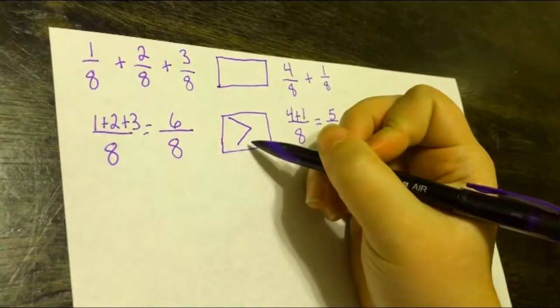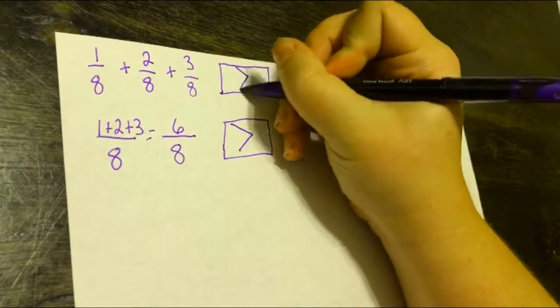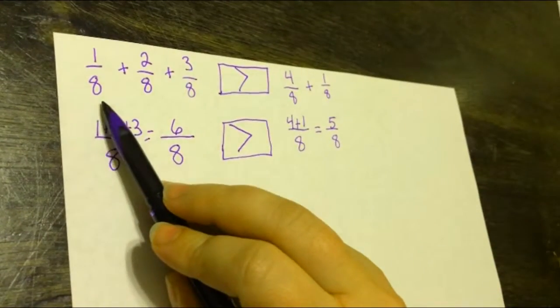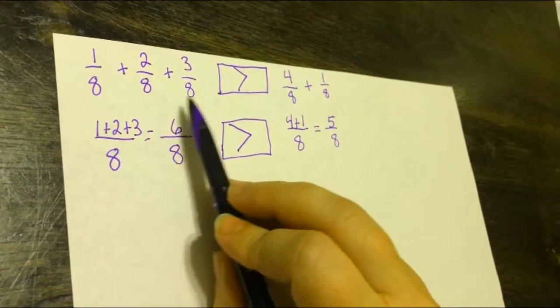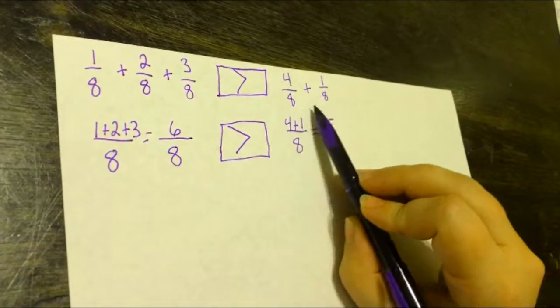This symbol is a greater than symbol. So when we go back up to our problem, we can say 1/8 plus 2/8 plus 3/8 is greater than 4/8 plus 1/8.